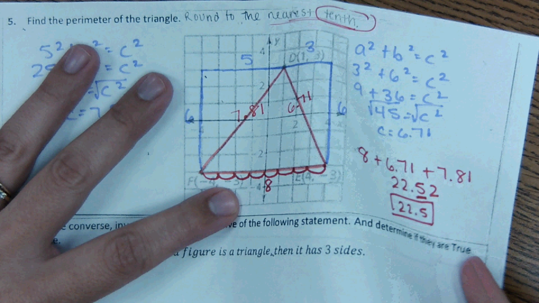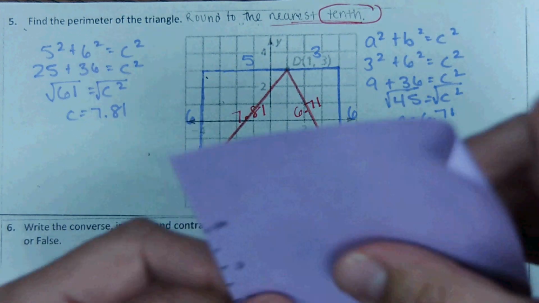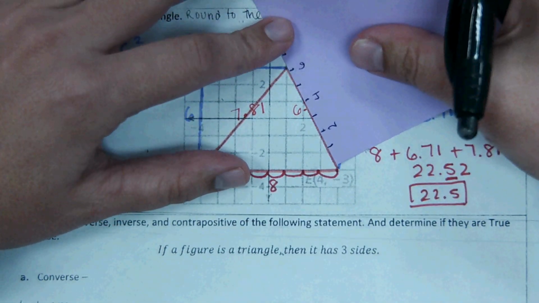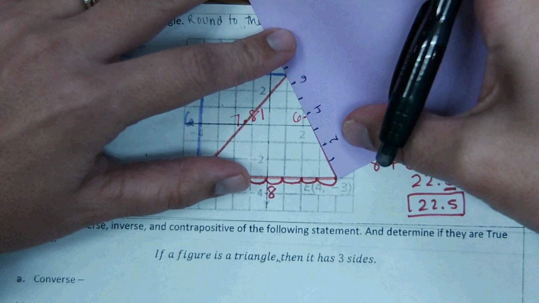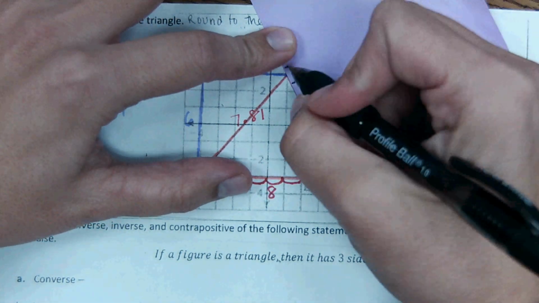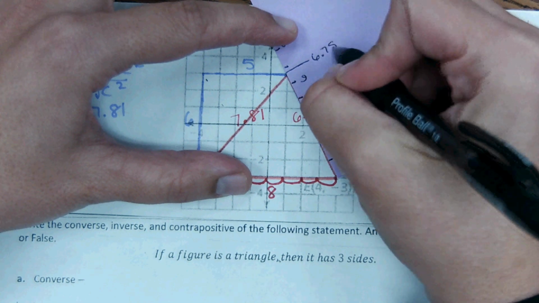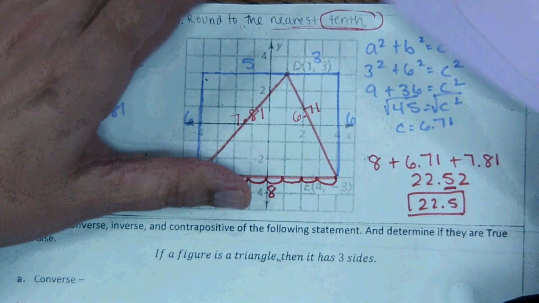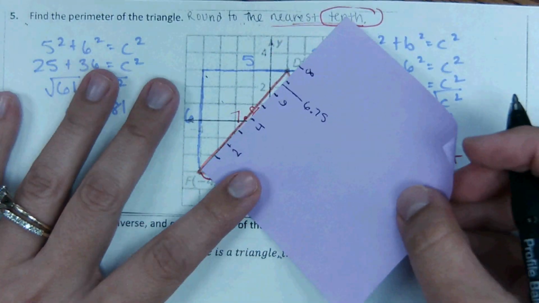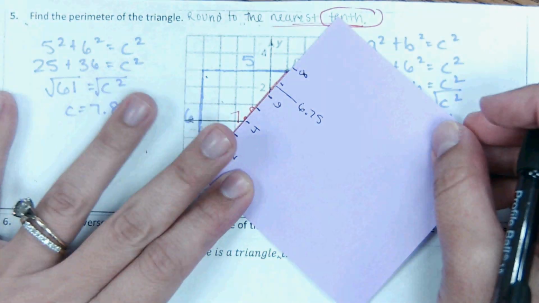Okay, now we're going to measure using our ruler. So this is 8 units. We already got that because we counted the units, but we can use our ruler to figure out the length of this side. And see how that comes out to about right here, not quite to 7, so maybe 6.75, which is really close to 6.71, which is what we calculated.